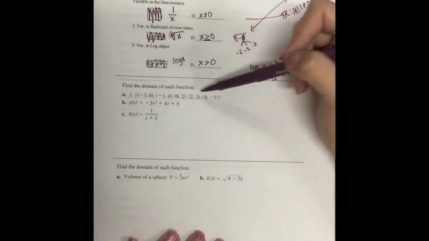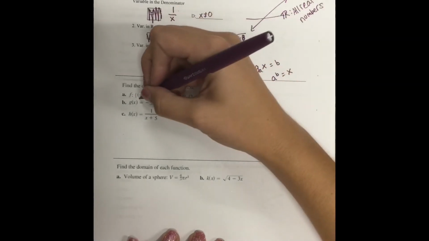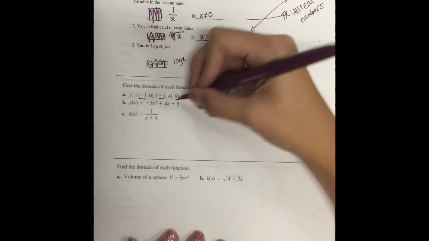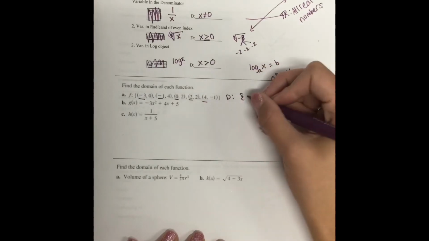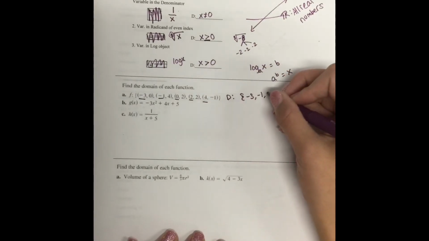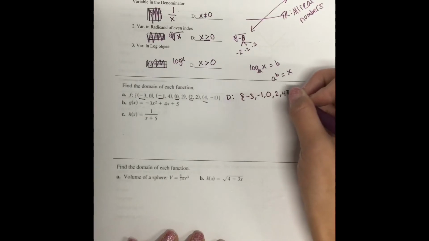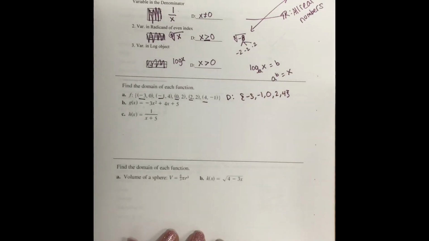So here, find the domain of each function. This one wants the set of x values. What are our x values here? All of these. So our domain is, we fancy bracket it, -3, -1, 0, 2, and 4. For that function, it's only those values of x.